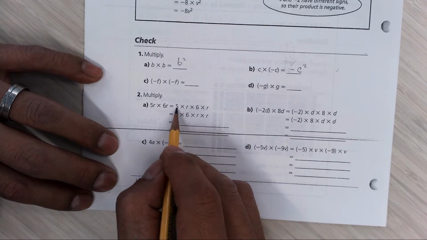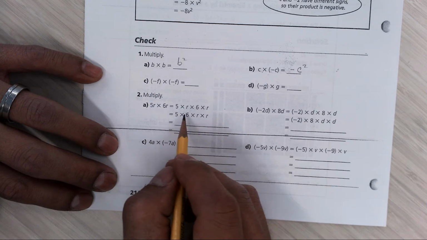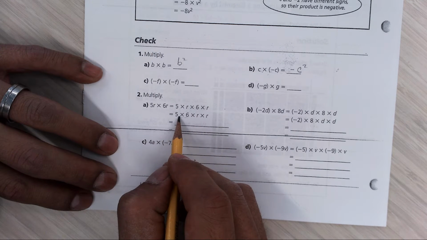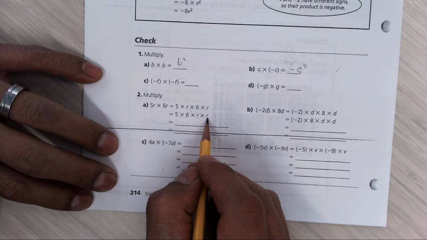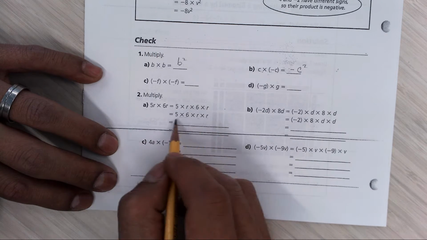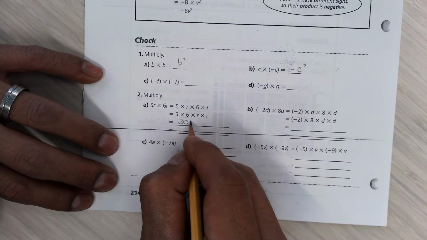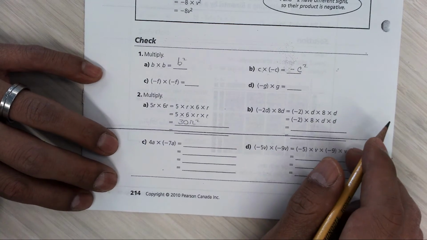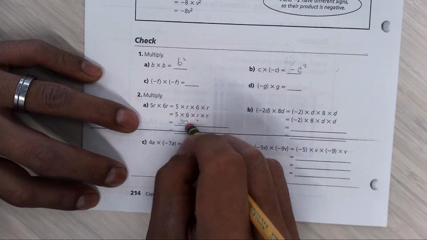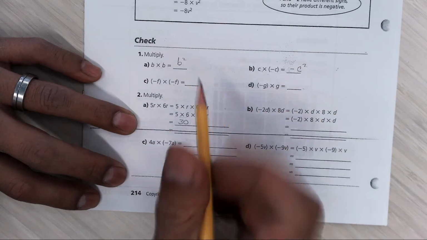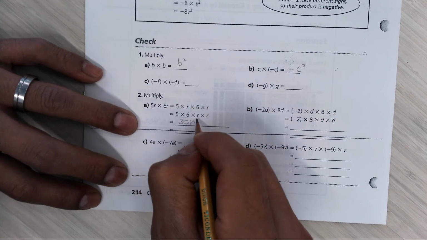So they took the coefficients, 5 times 6, and multiplied those. Then they multiplied the r times r. So to finish this off, 5 times 6 is 30, and r times r is r squared.